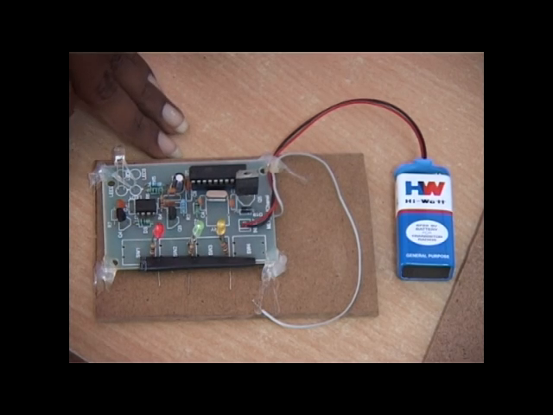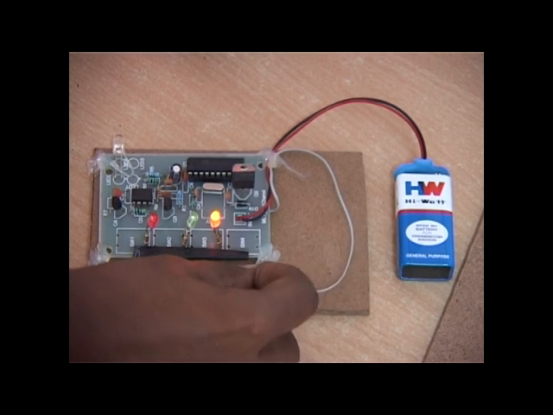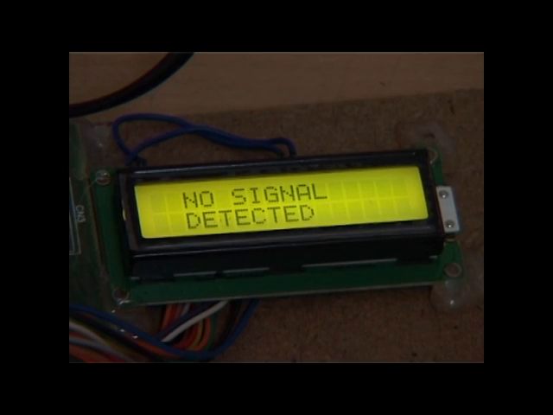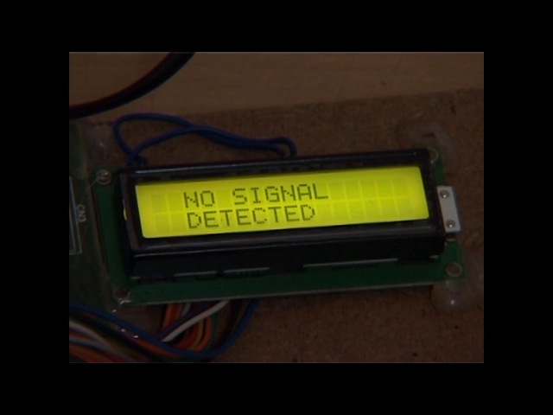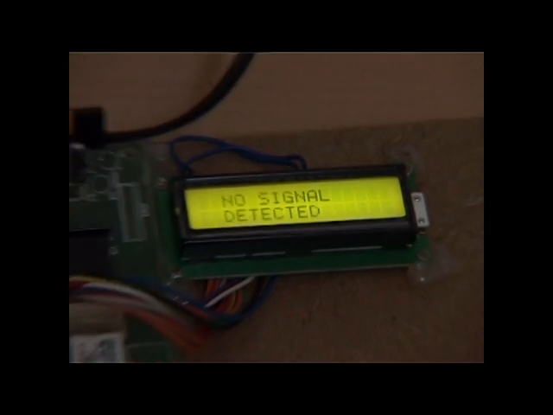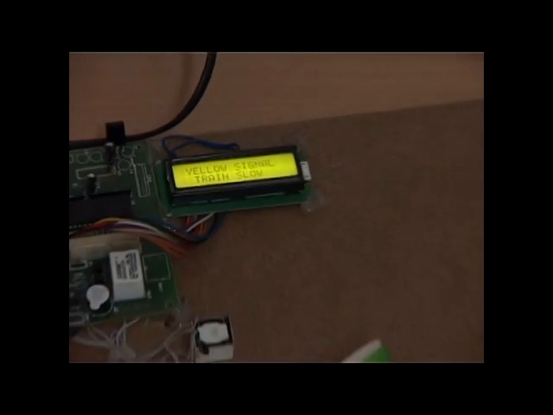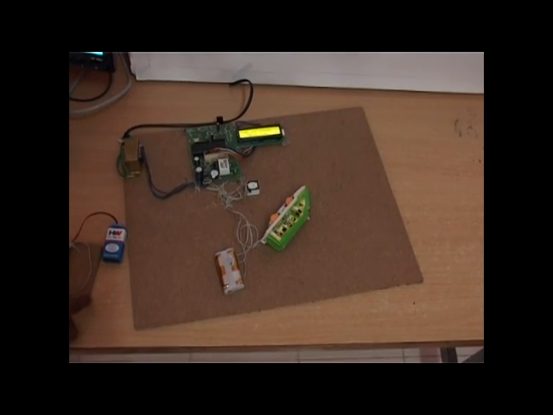This is the transmitter part, and now we can apply a signal. First, when no signal is detected, the LCD displays no signal detected. And now when we apply a yellow signal in the transmitter part, yellow signal is detected and the train gets slowed. The speed of the train is slowed.